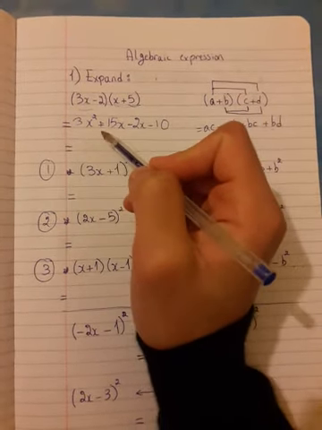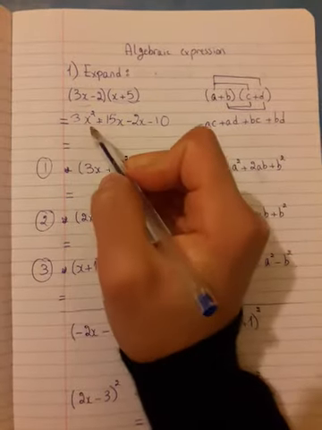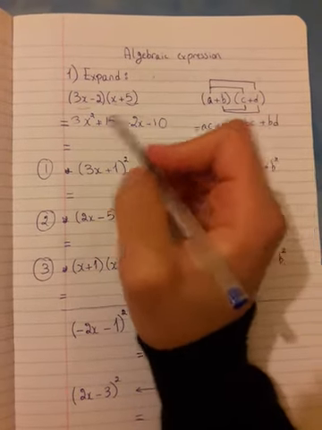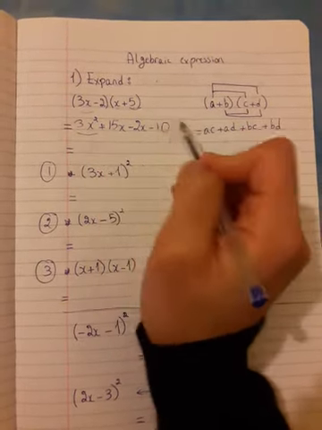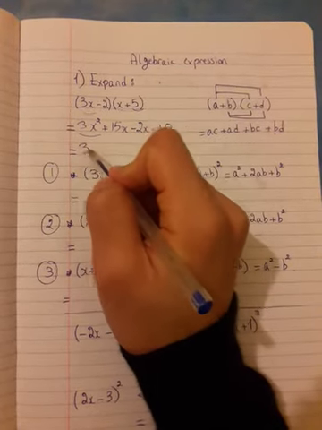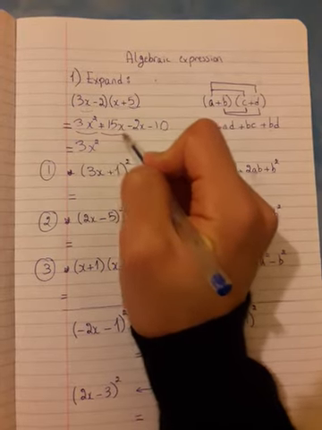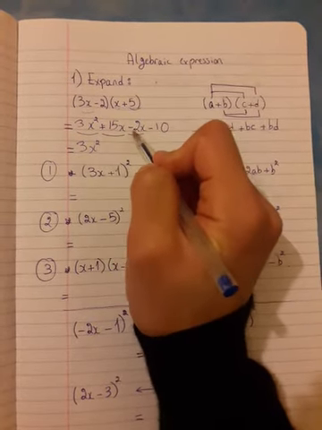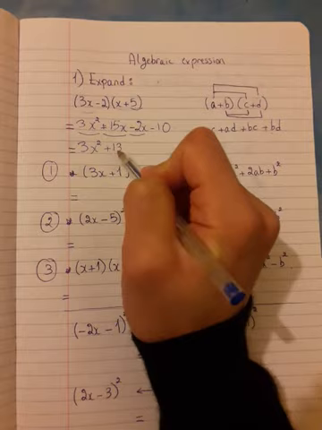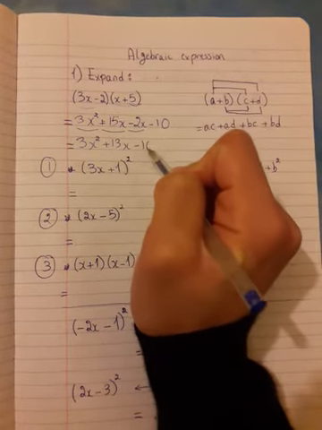Now we're going to do what we did in the previous video, the simple calculation. The second order doesn't have another one, so basically it goes straight down. The first order has 2. 15 minus 2 is basically 13x, and minus 10.